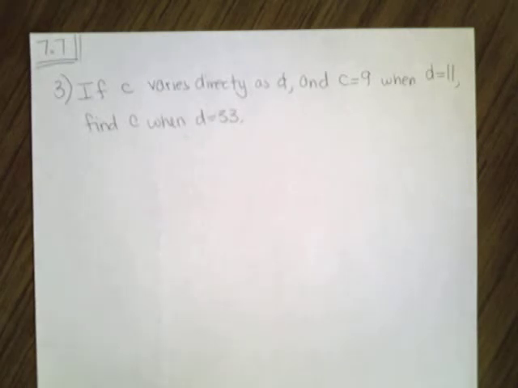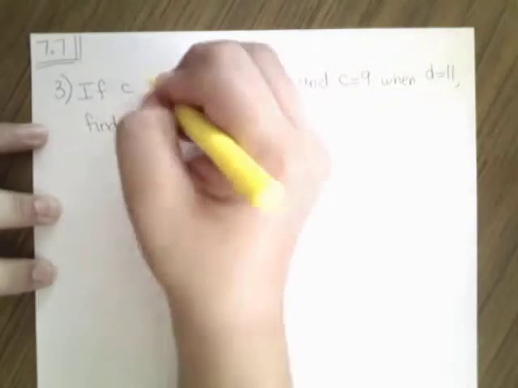7.7 talks about different types of proportions as well as variations. The first type of variation that we talk about is when something is directly proportional, which also is known as varies directly.